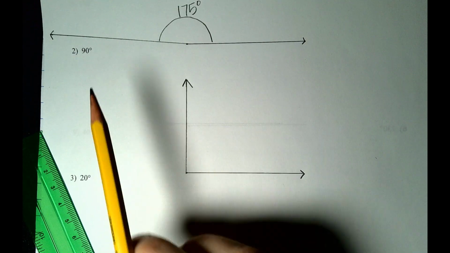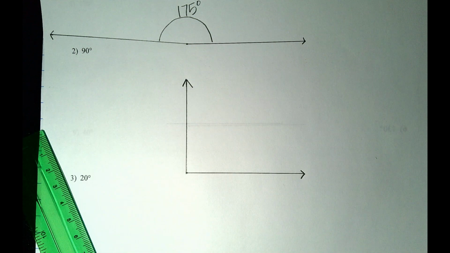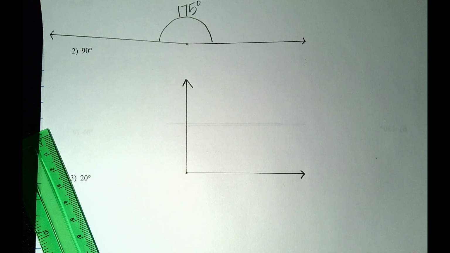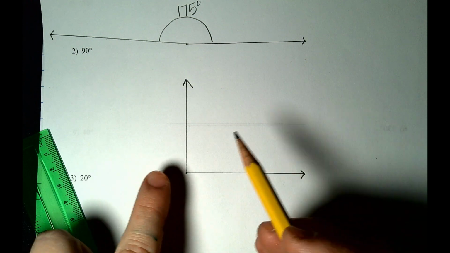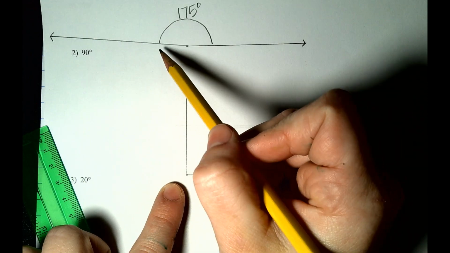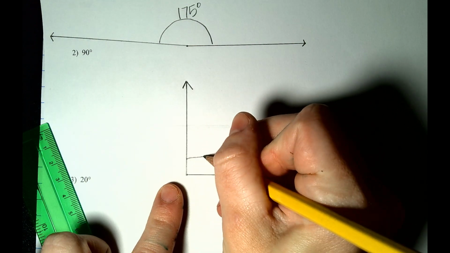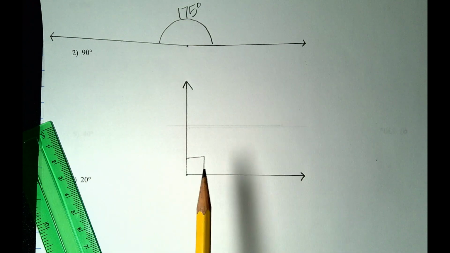Does anybody know what's special about a 90-degree angle? It's a right angle, okay? A right angle is a specific type of angle. We're going to talk about angle types here in a minute. We'll put it in our notes. But a right angle is the only kind of angle that we actually don't draw an arc inside of. We draw a box inside of it.